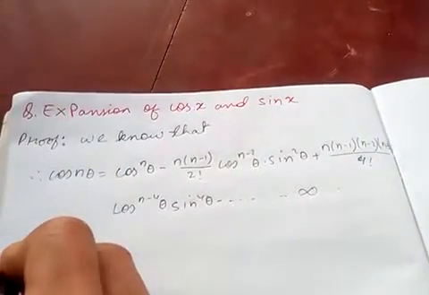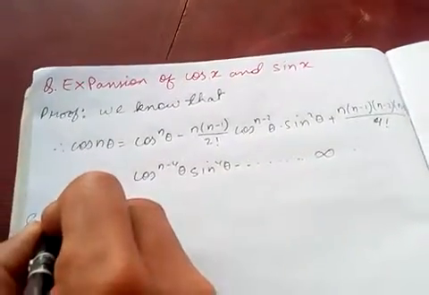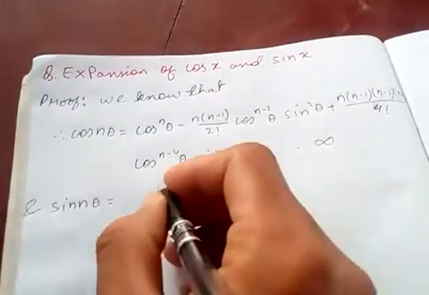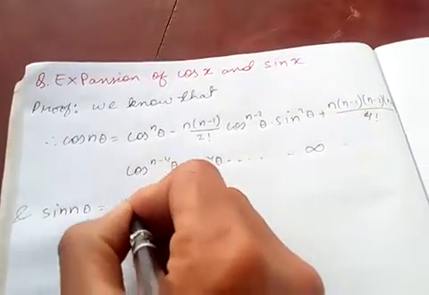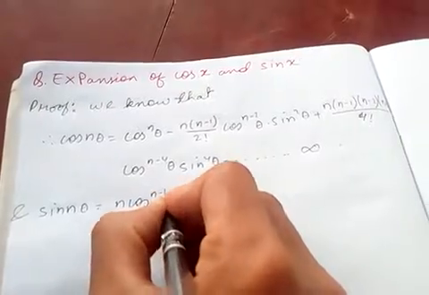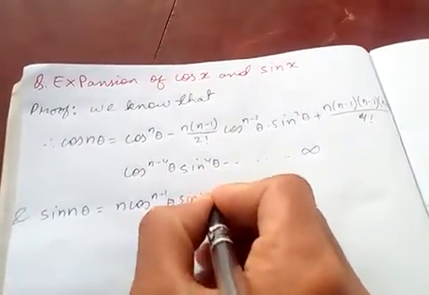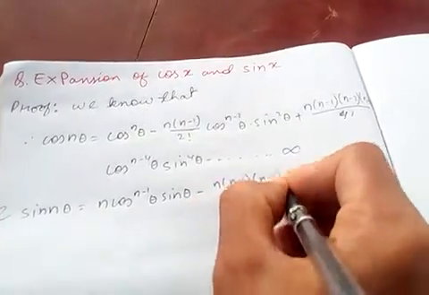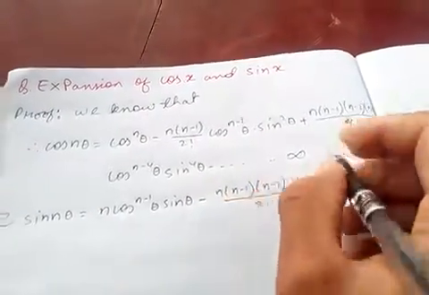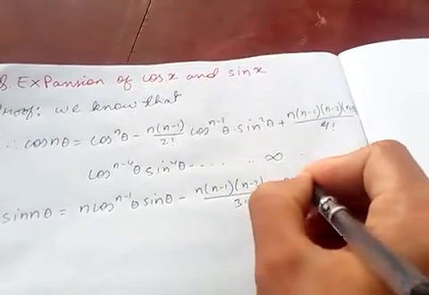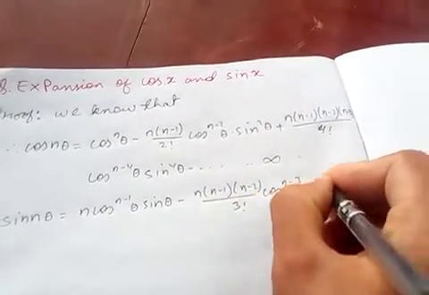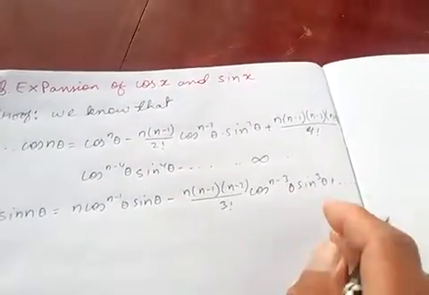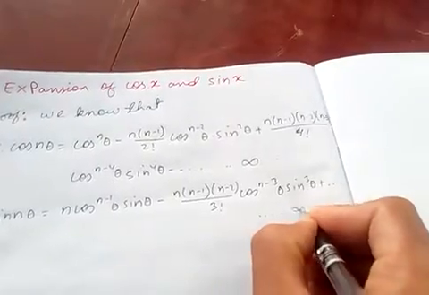and sin n theta is equal to n cos to the power n minus 1 theta sin theta minus (n minus 1)(n minus 2) by 3 factorial cos to the power n minus 3 theta sin cube theta plus and so on up to infinity.